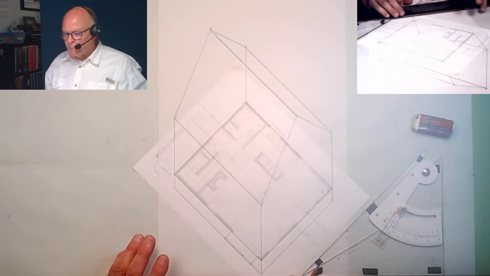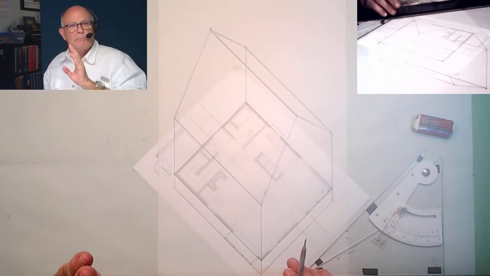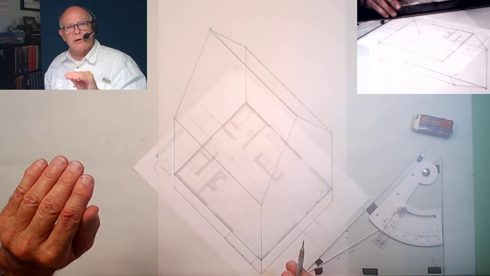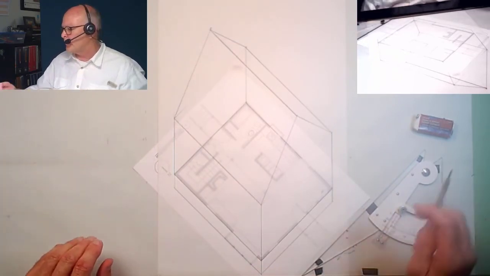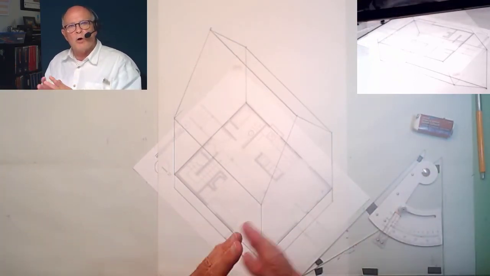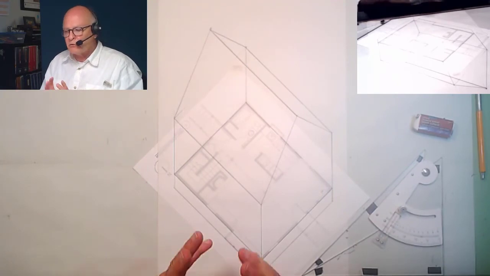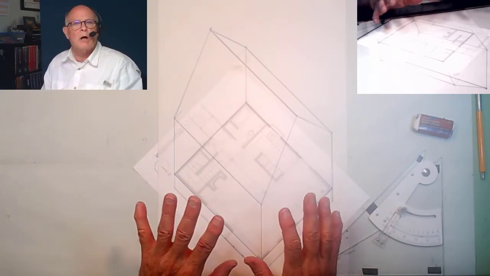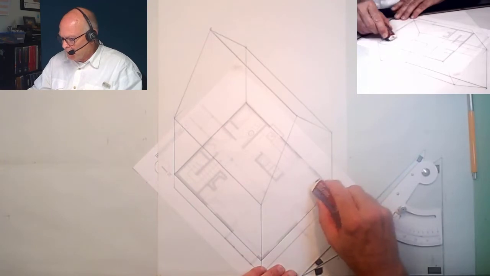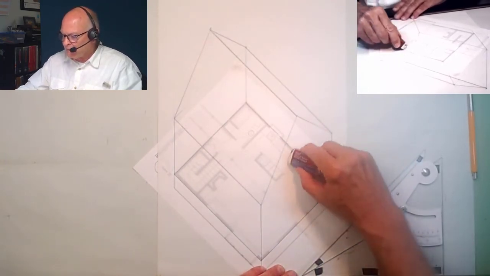I think it's not a bad idea as I stop this first section, this first segment of the demonstration videos, and move on to suggest that you clean up the lines a little bit. The crisscross line doesn't need to be there.